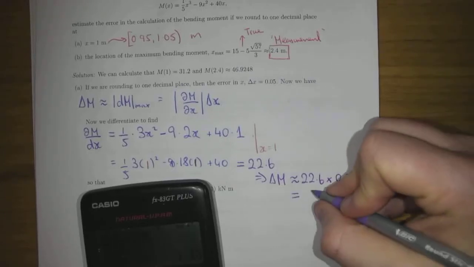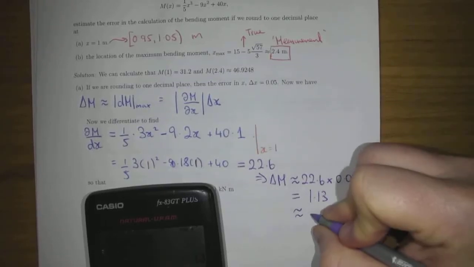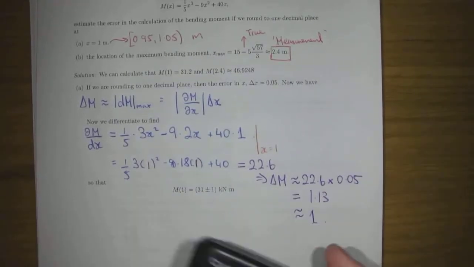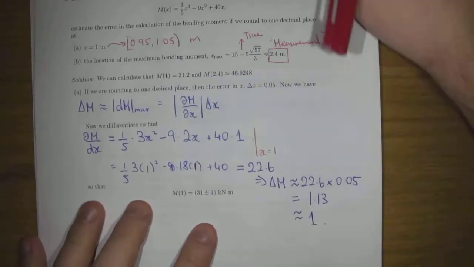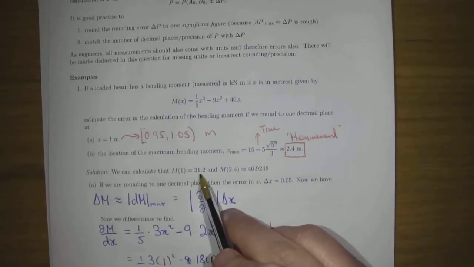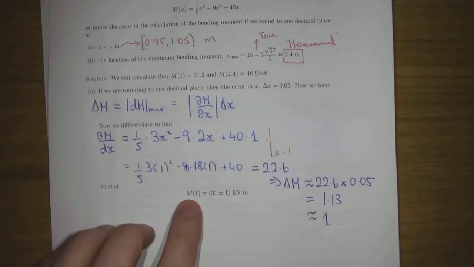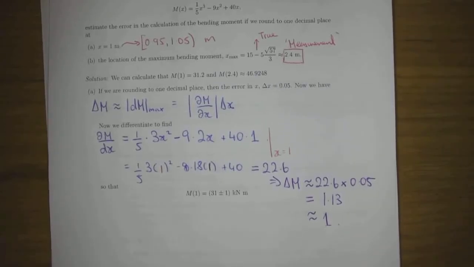What do we get here? 1.13, and we said this is rough. So round this to one significant figure, which is 1. And then match the precision. So this is no decimal places, it's the nearest 1. So put the calculation to no decimal places. The nearest 1 is 31. So you get that the bending moment at 1 is 31 plus or minus 1 kilonewton meters.